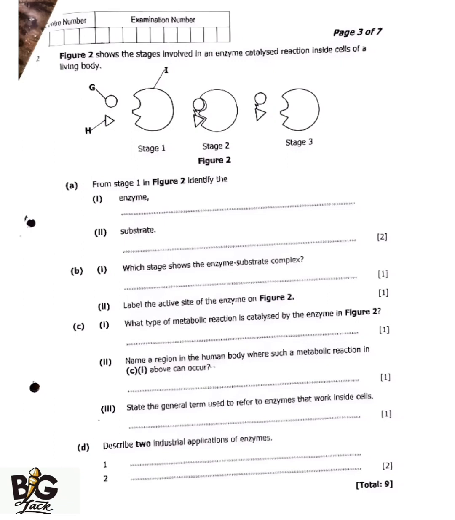So the question is saying, figure 2 shows the stages involved in an enzyme catalyzed reaction inside cells of a living body. Under characteristics of enzymes, like the one illustrated here, we can say an enzyme can catalyze both forward and backward reactions.